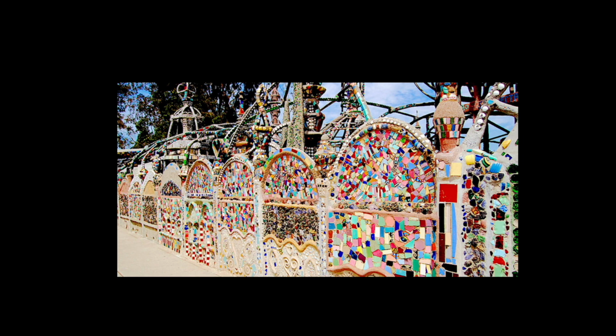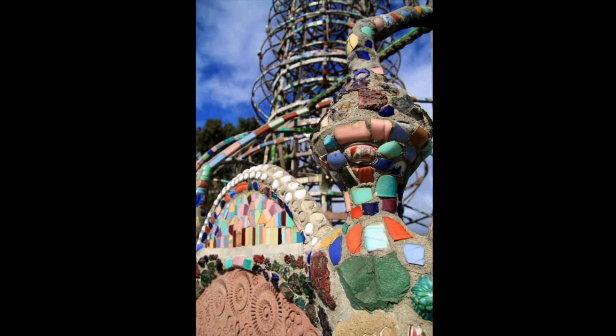He made these out of steel rods, all kinds of found material, broken glass, shards, all kinds of junk. He was just an ordinary man, not an artist. And the people he lived around, this was constructed in a residential neighborhood. The people that lived around him fought to have it destroyed, but he persevered. And it's now considered an important piece of public art and a historic landmark.